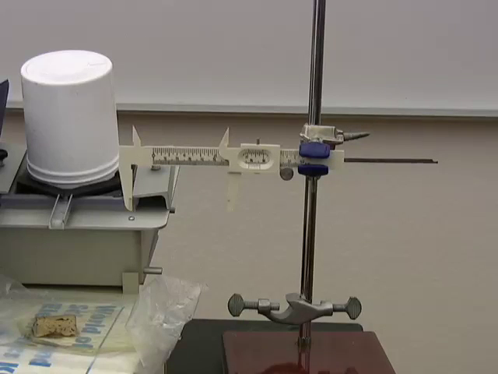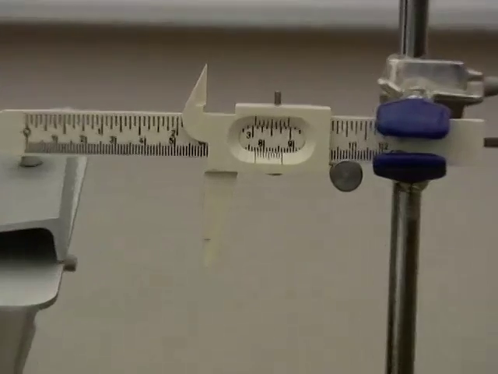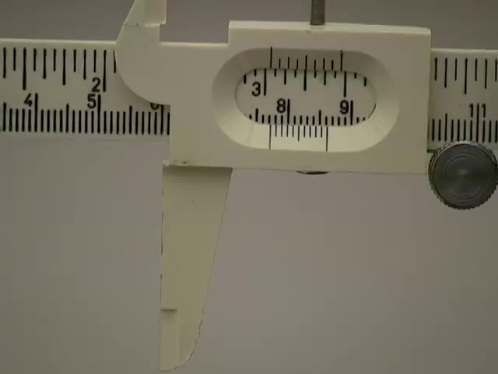Let me focus the camera for you. Okay, you got a measure of that?